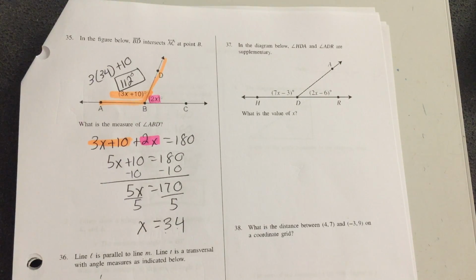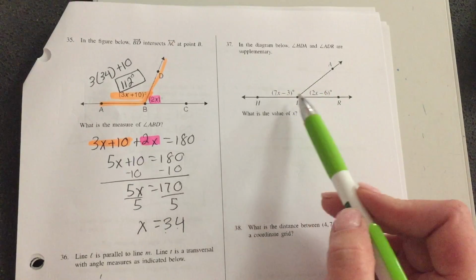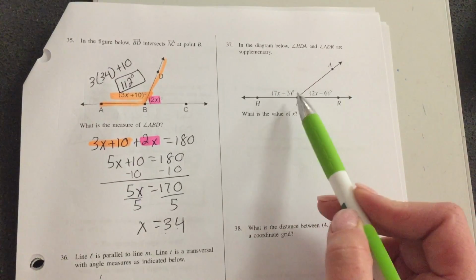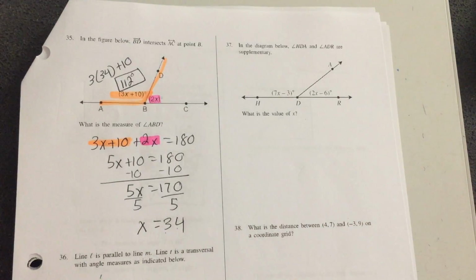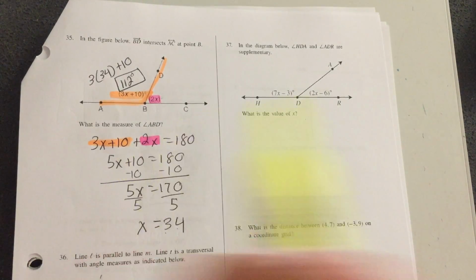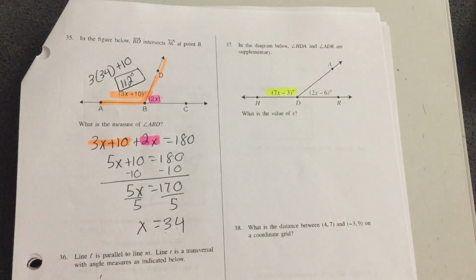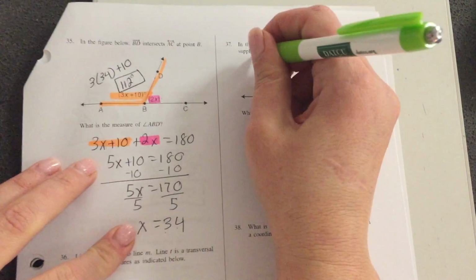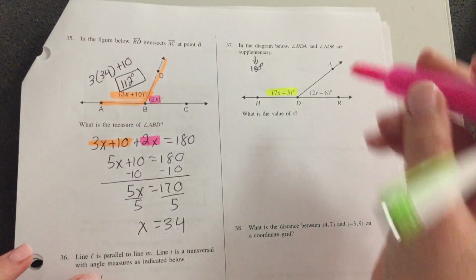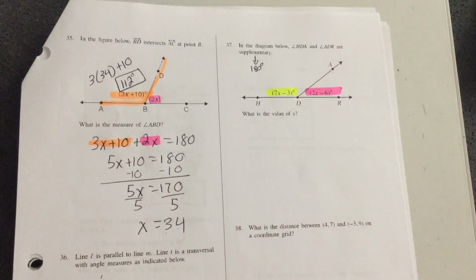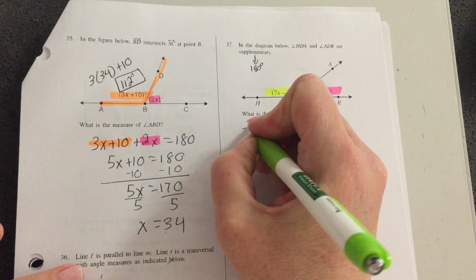In the diagram below, angle HDA and angle ADR are supplementary angles. What's the value of x? So they want you to take this. Now supplementary, this means it equals 180. So we're just going to add up our angles to 180 and solve for x.